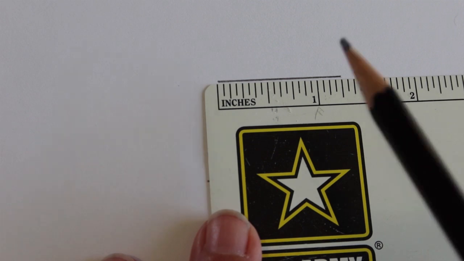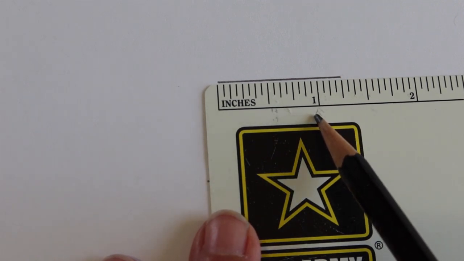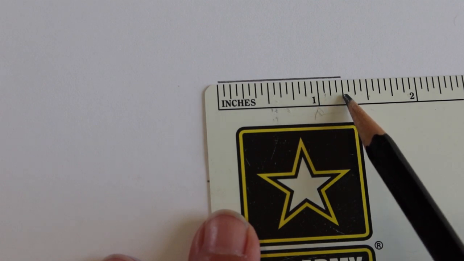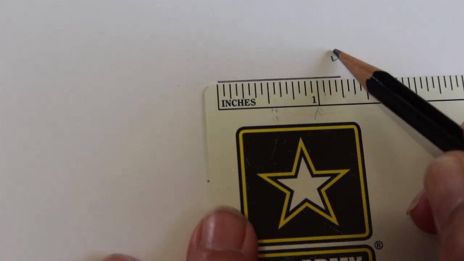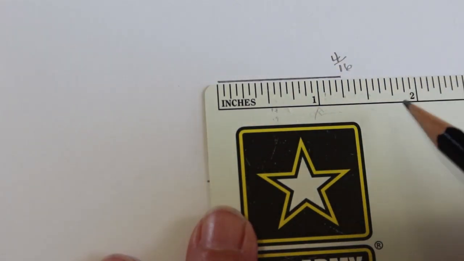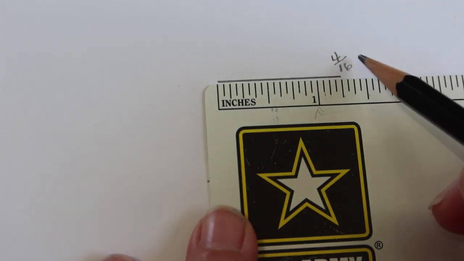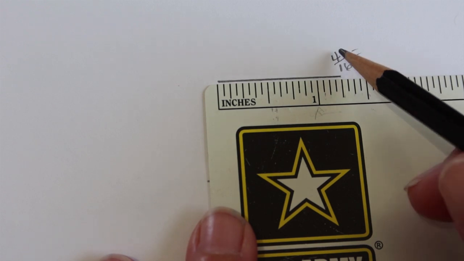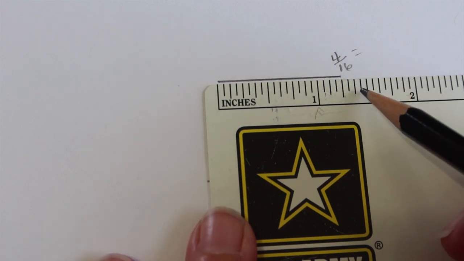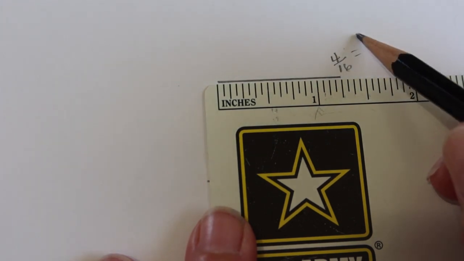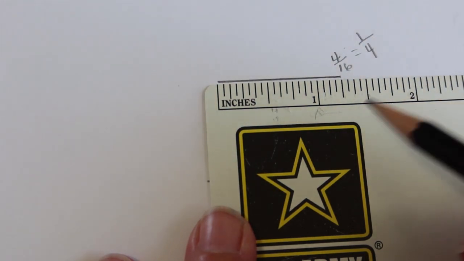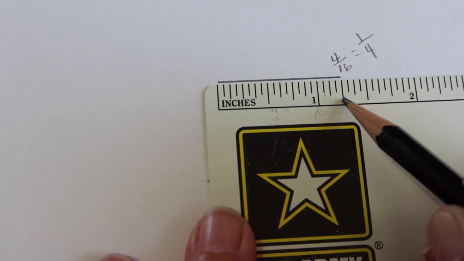Let's come down here to this line. Here's 1 inch. So what's our next? 1, 2, 3, 4 16ths, because each hash is a 16th. Now how would I reduce that down? Because there's numbers that go into both of these. 4 will go into both of these numbers. If I divide 4 by 4, I get 1. 16 divided by 4 is 4, so that's 1/4. So this is 1 and 1/4.